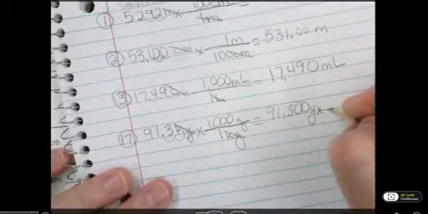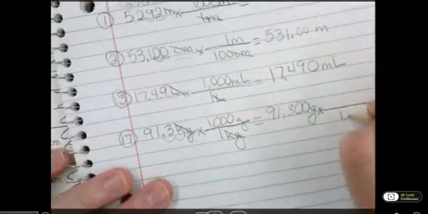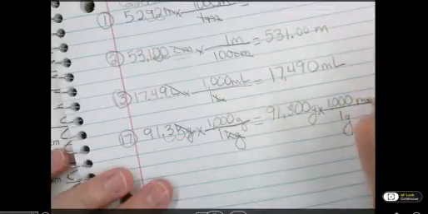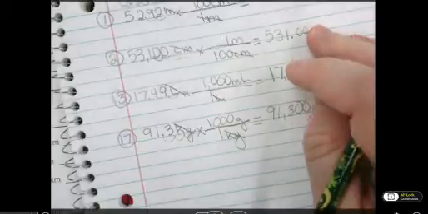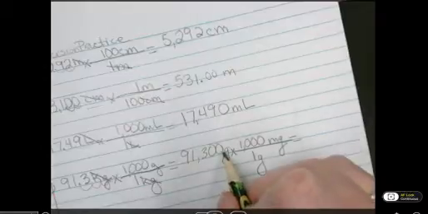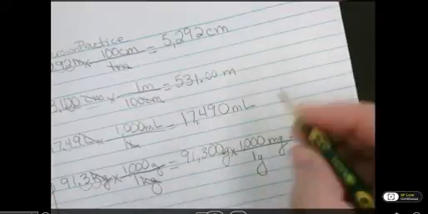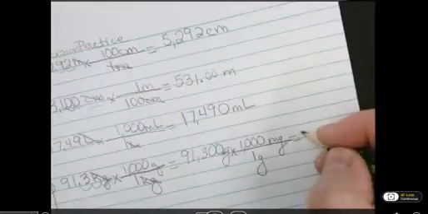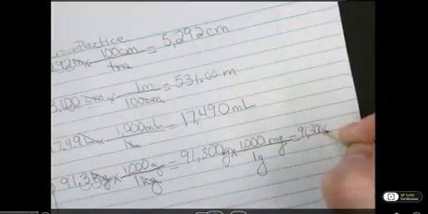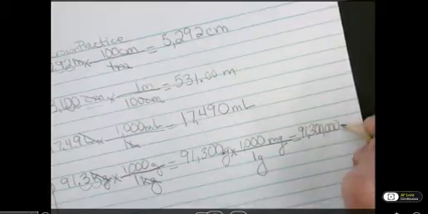Okay, now I'm going to use my other conversion factor, 1 gram, 1,000 milligrams. And that equals, we're going to move our decimal from here. The decimal, when it's not written, is always at the end. 91,300,000 milligrams.